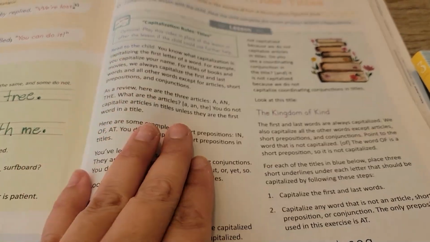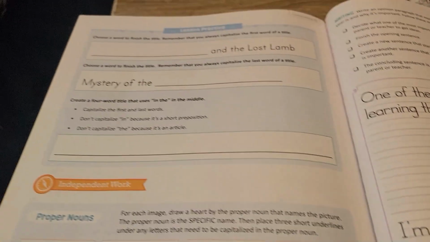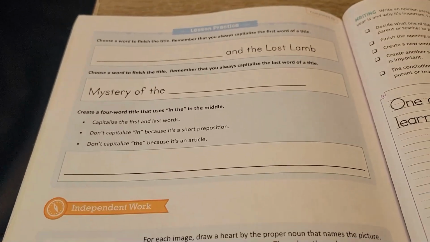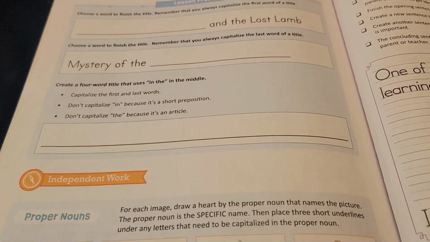If you do the video lesson and the child is okay, just move on to the lesson practice. They should be able to do this independently. And Nicholas has been doing it independently. It's been working so well.